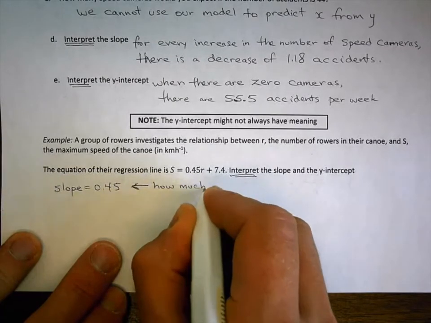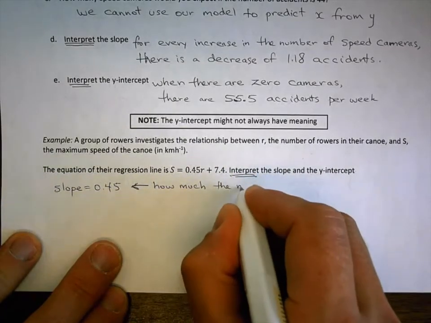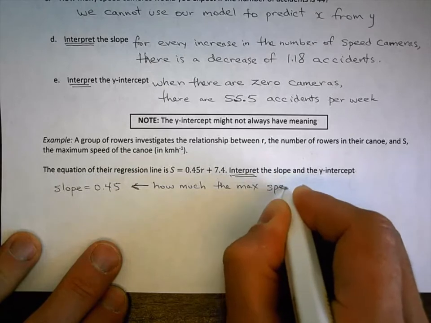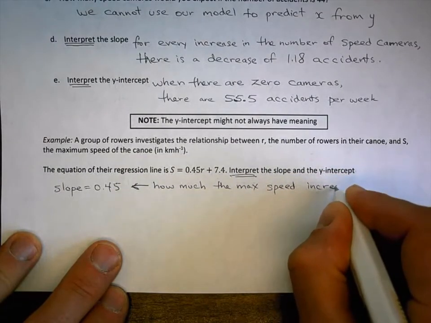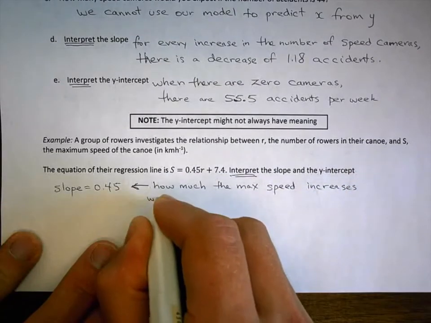So this is how much the max speed increases with each additional rower.